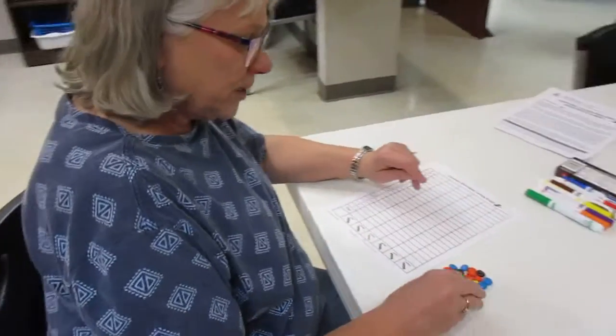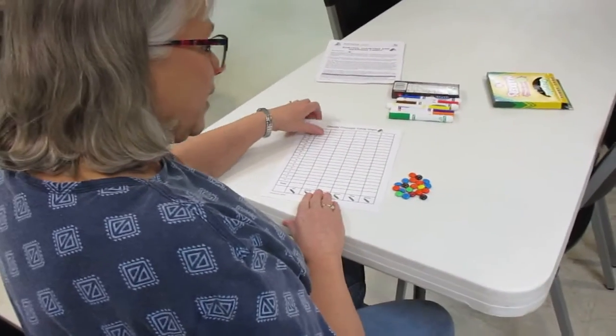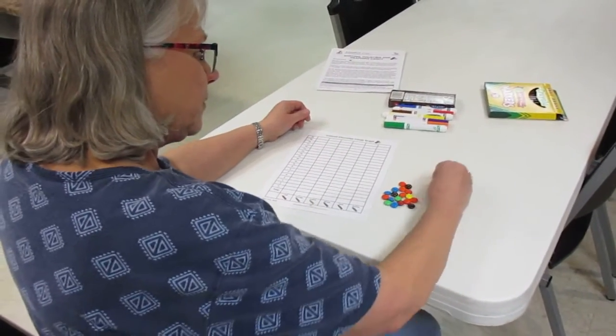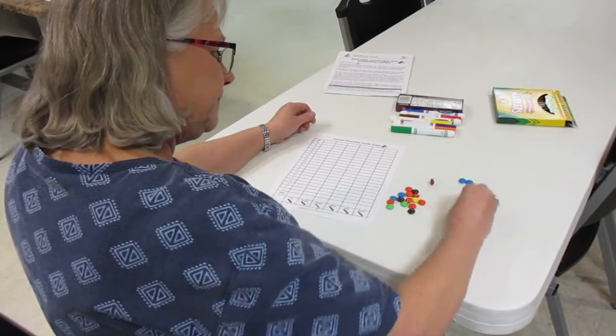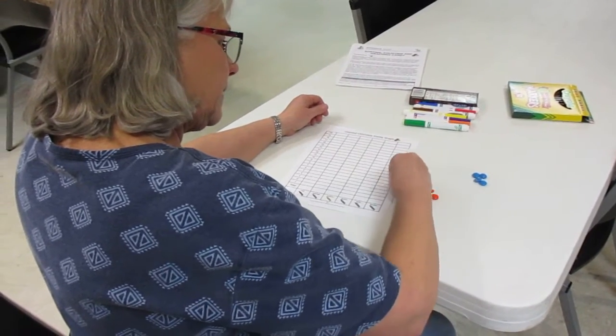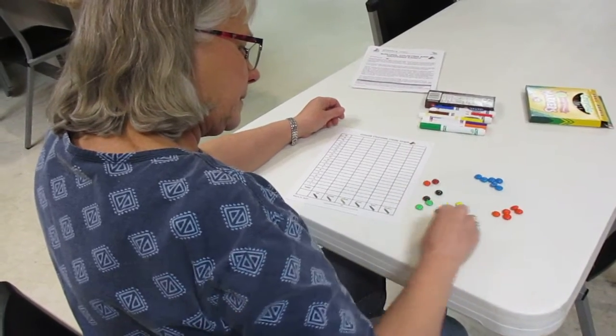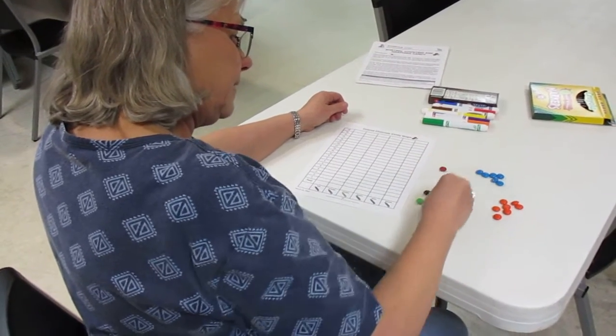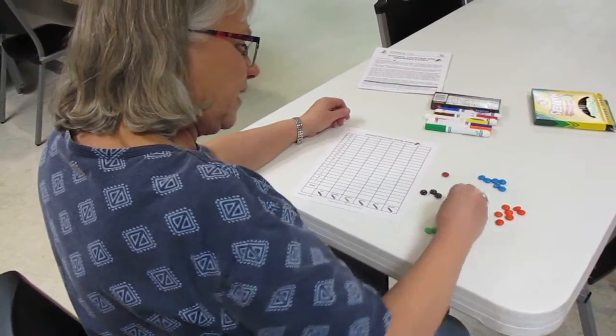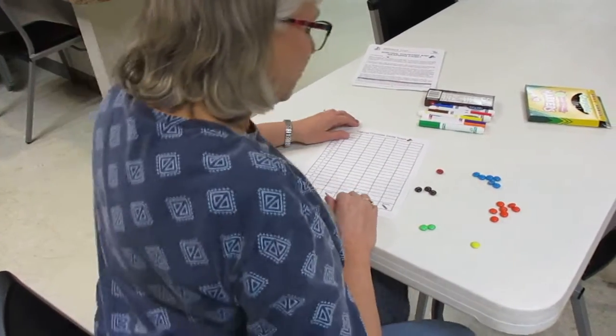So we have 20 chocolate candies here, and we are going to sort them out by color. So we'll put our blue ones over here. We have orange and red and brown and green and yellow. So those are all sorted out.